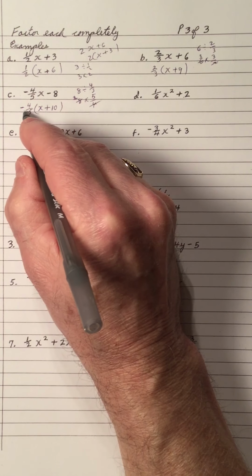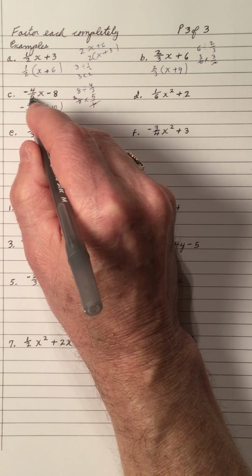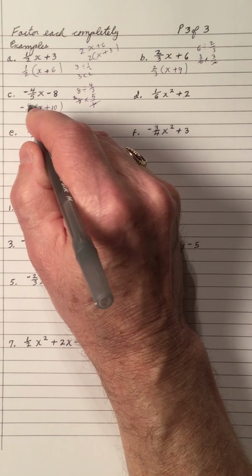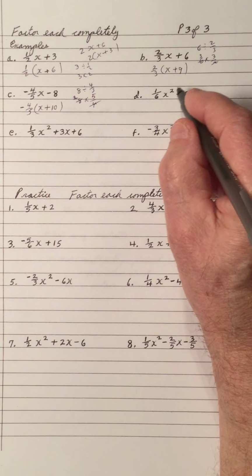So check back. Negative 4/5 times x, negative 4/5 times plus 10. A negative times a positive is a negative. And 5 into 10 goes 2. 2 fours are 8. Perfect.